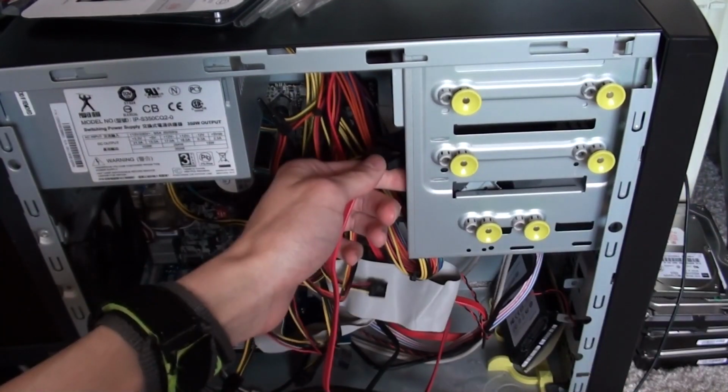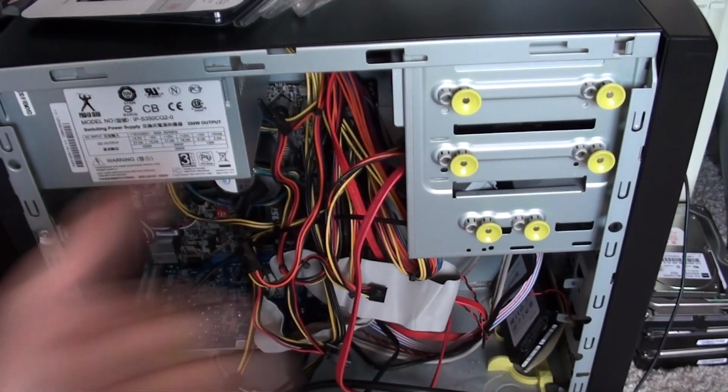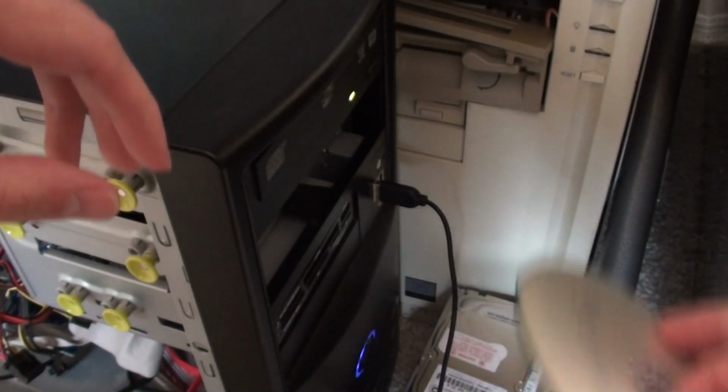Ooh. Fast hands, fast hands, fast hands, people, fast hands.